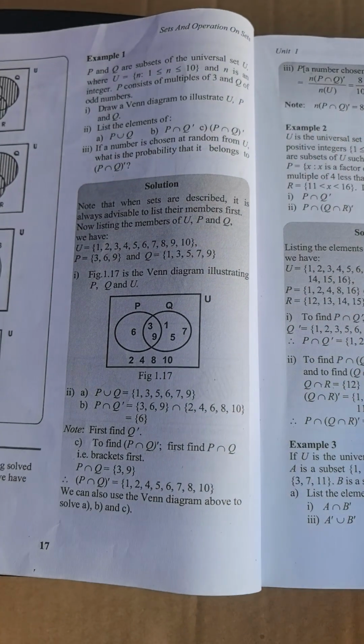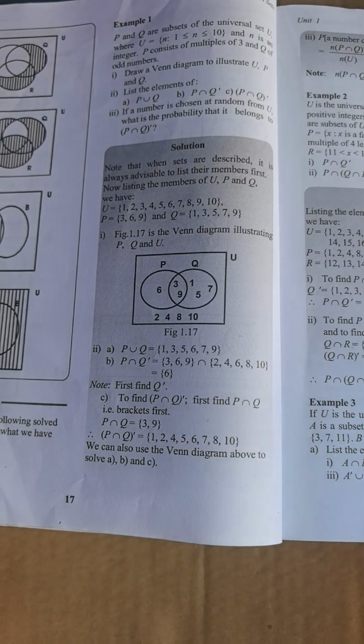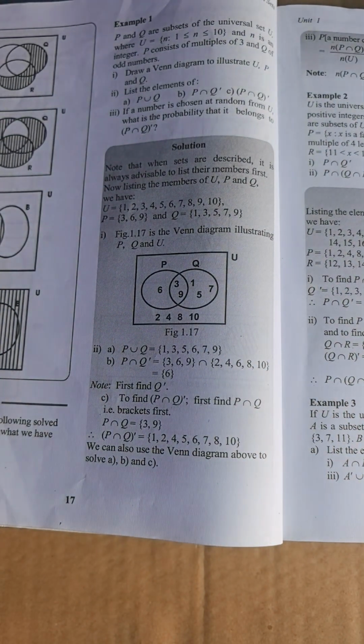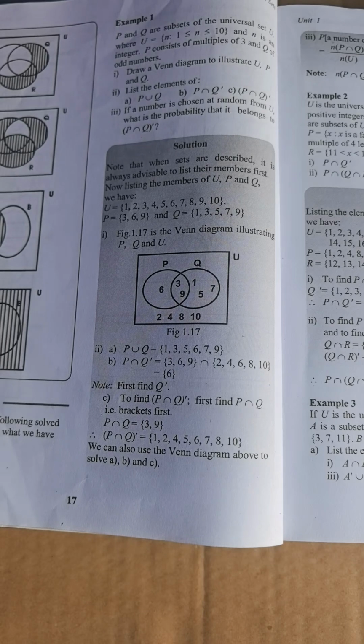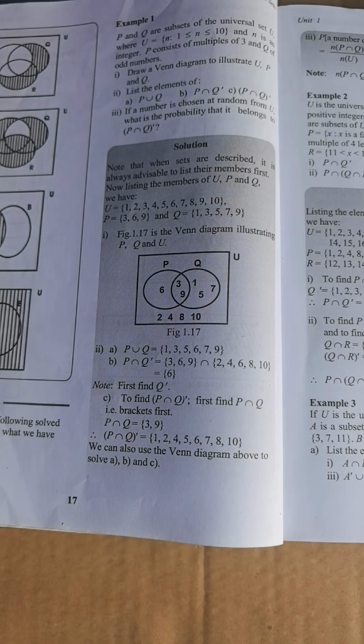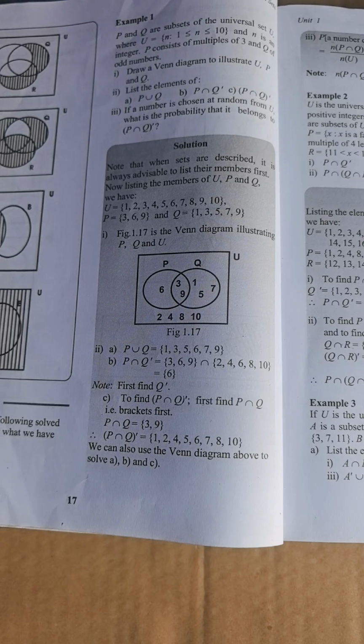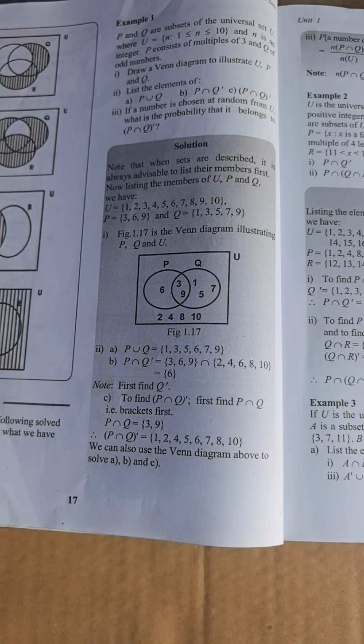So here we have U. Anytime you see U, it is the universal set, everything under the problem that we are discussing. So U encompasses everything. Now we have U to be 1, 2, 3, 4, 5, 6, 7, 8, 9, 10. Why? Because we were saying that 1 is less than or equal to n less than or equal to 10, so all the extremes of the set are involved. So 1 is part and 10 is part.